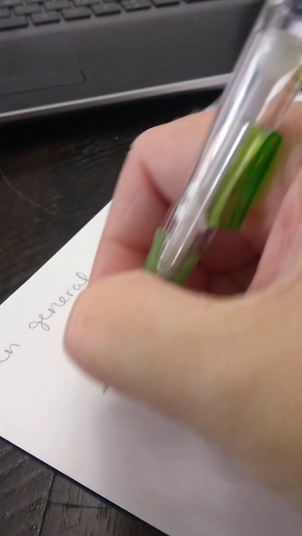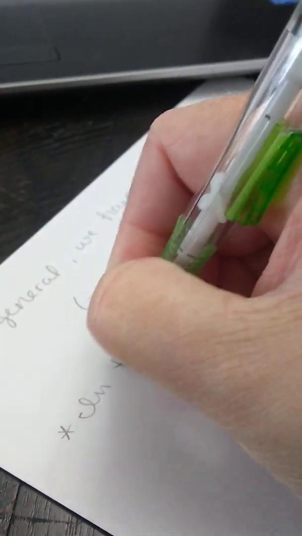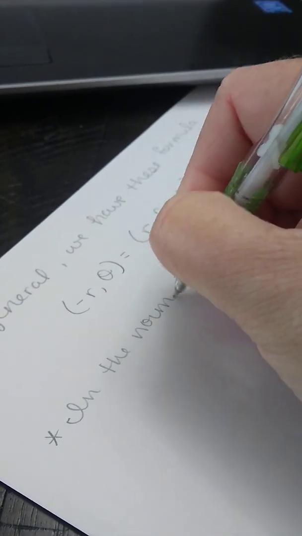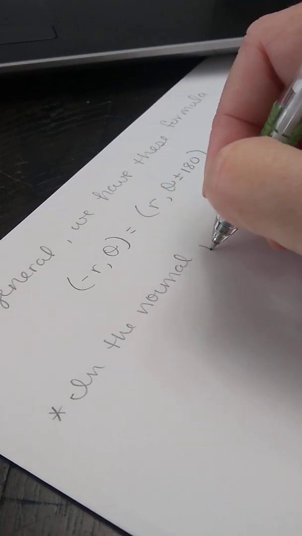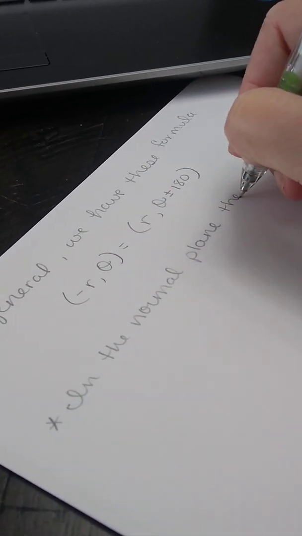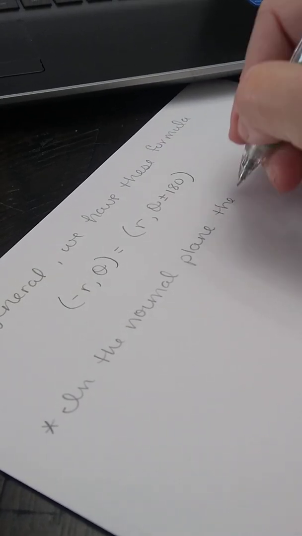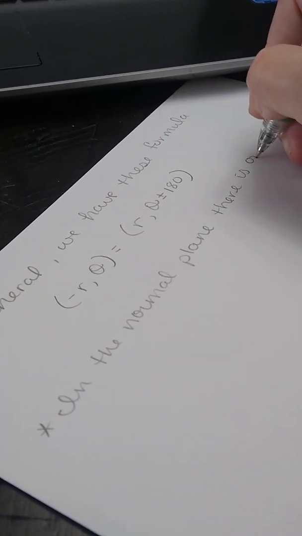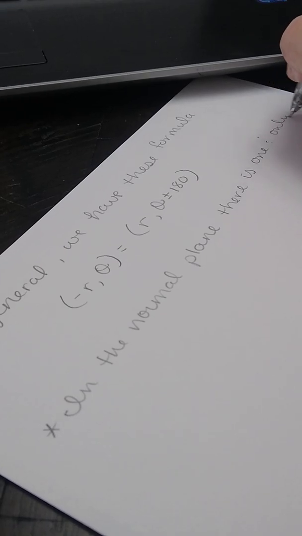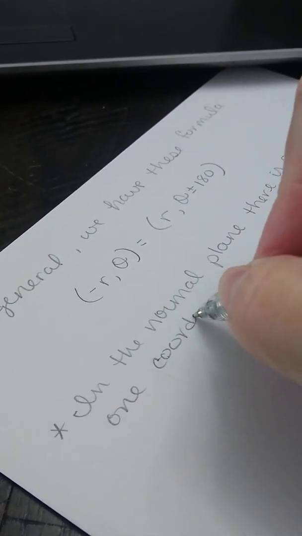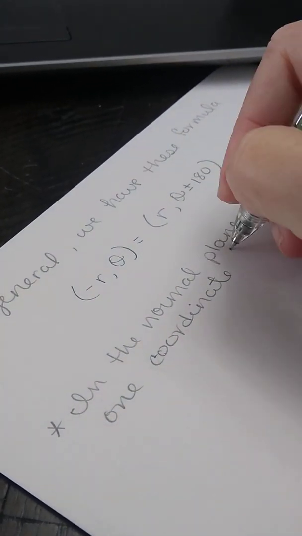Okay, so in the normal coordinate plane, Descartes' coordinate plane, the linear coordinate plane, in the normal xy coordinate plane that we use, there is one and only one ordered pair for a point.